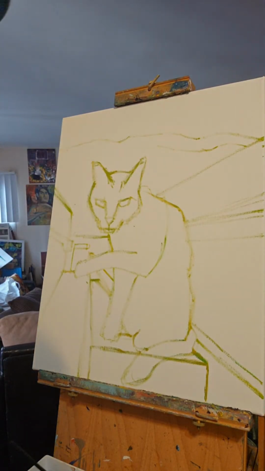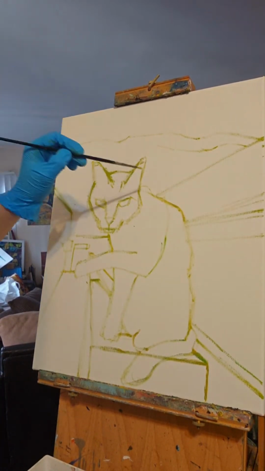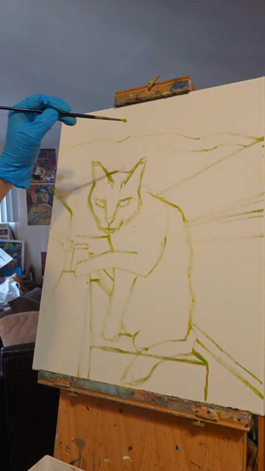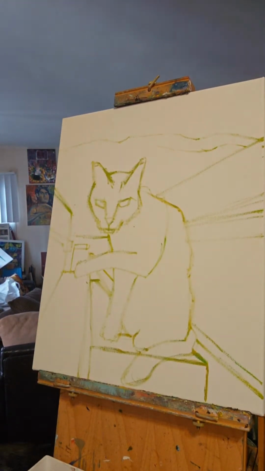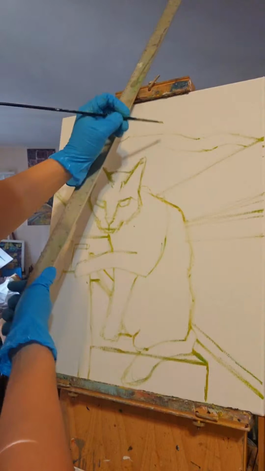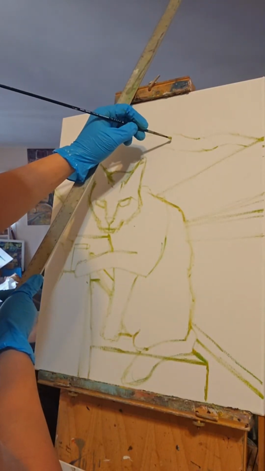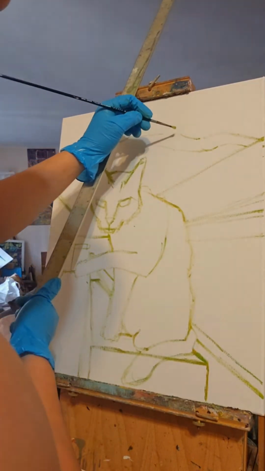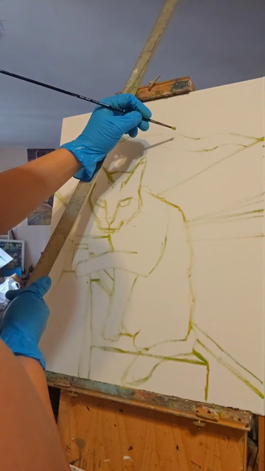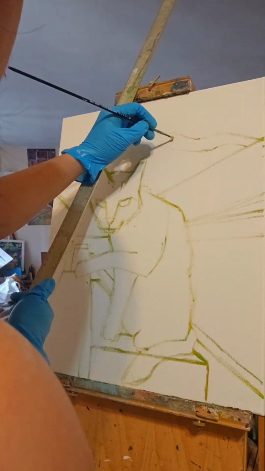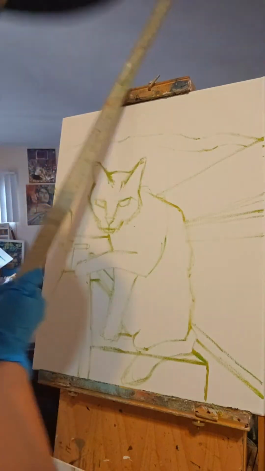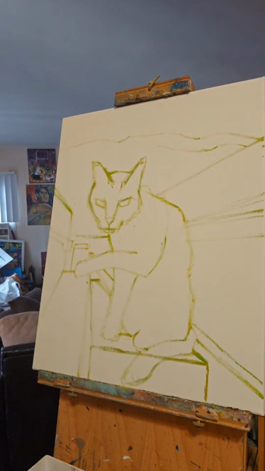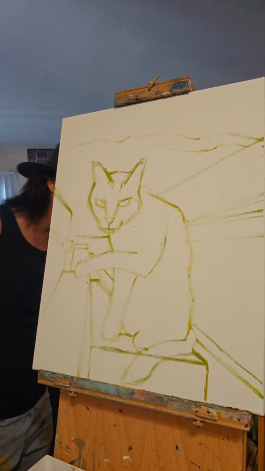And let's see, we're gonna go beechwood or what we're gonna do. We're gonna do some lettering right now. I'm not a big fan of lettering, but it must be done. Here's what I'm gonna do for lettering. I'm gonna grab a smaller brush.